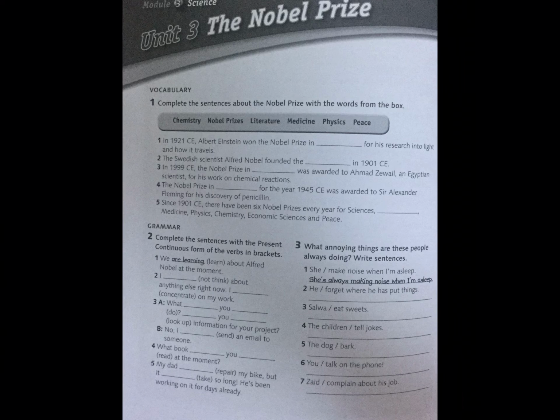Zid, and we have complained about his job. Zid is always complaining about his job. Now, the way to solve these, okay, so we add always to the present simple verb, the present continuous.